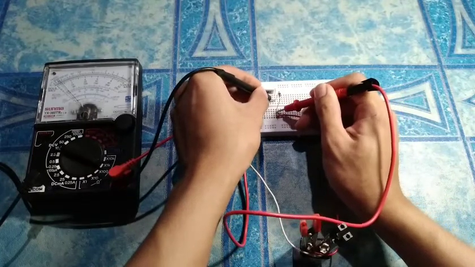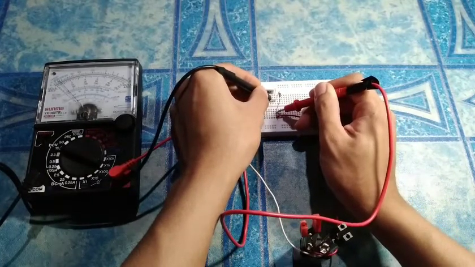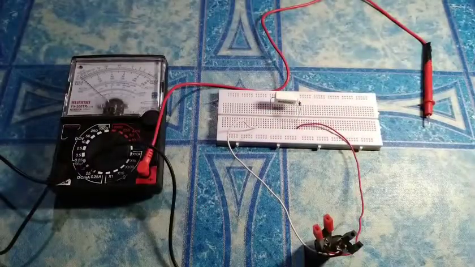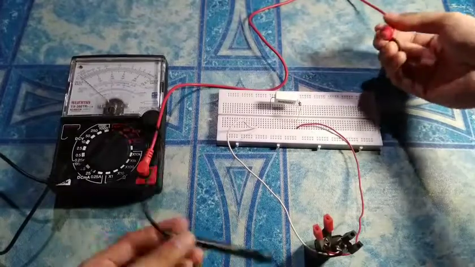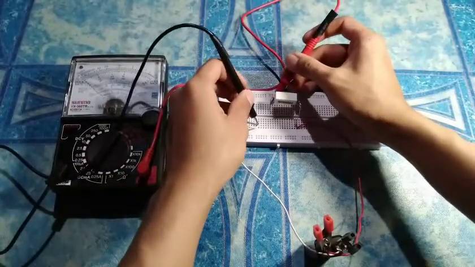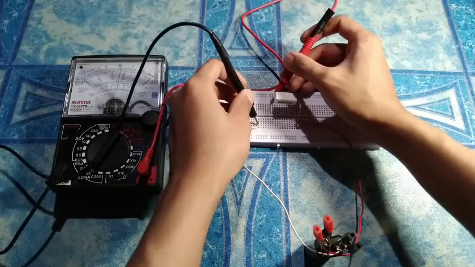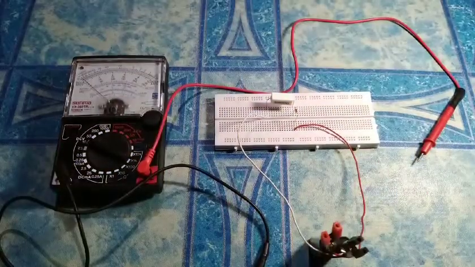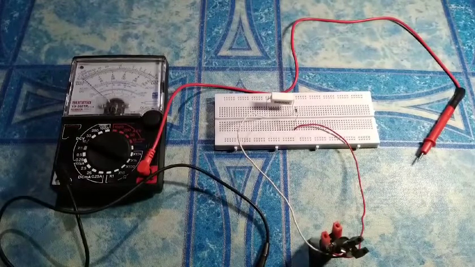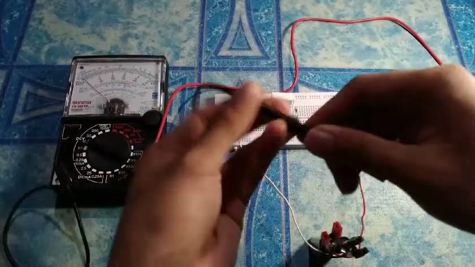Next, I will measure the total current and voltage drop of Zener diode 2, which is 5 volts. I measured 0.8 volts. Right now I will measure the total current, and the total current is 13 milliampere.